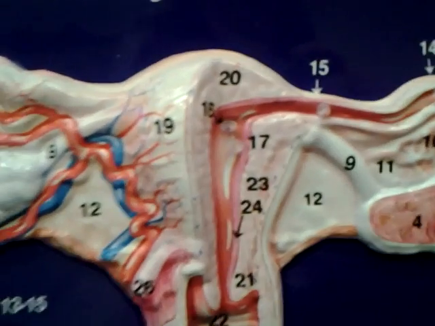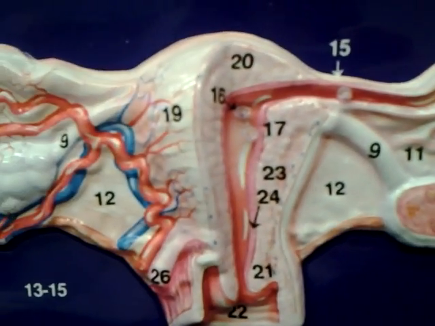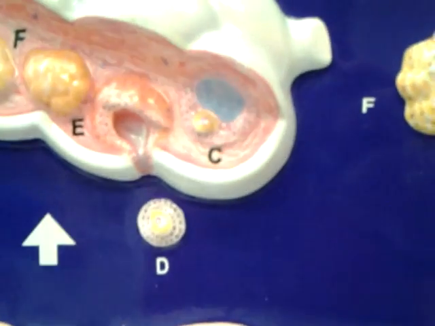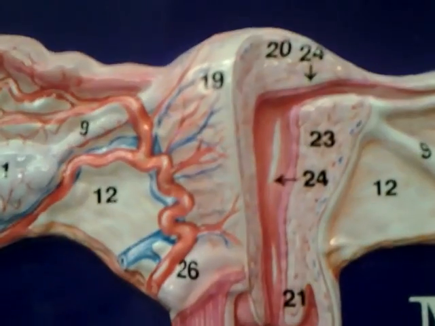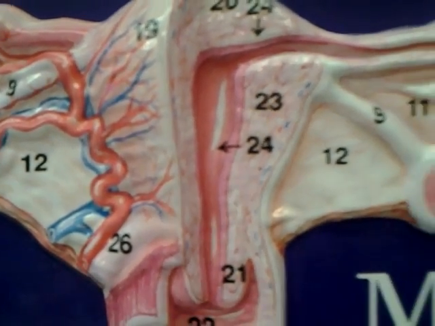On the ovulation one, you can actually see the oocyte coming down through the fallopian tube into the uterus. And on the post-ovulatory secretory phase, if you look at label 24, you can see that the endometrium and myometrium are getting thicker again, getting ready for another menstruation.